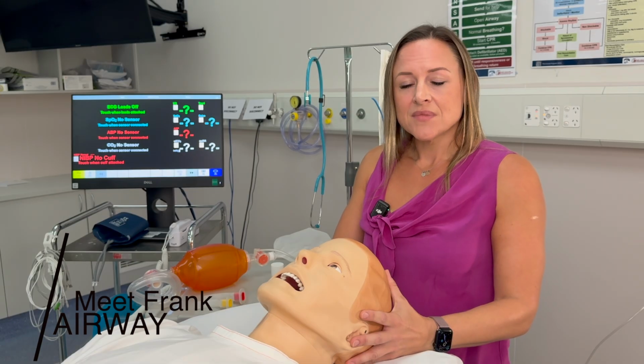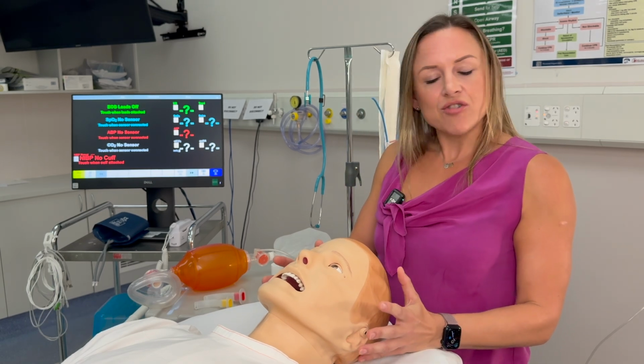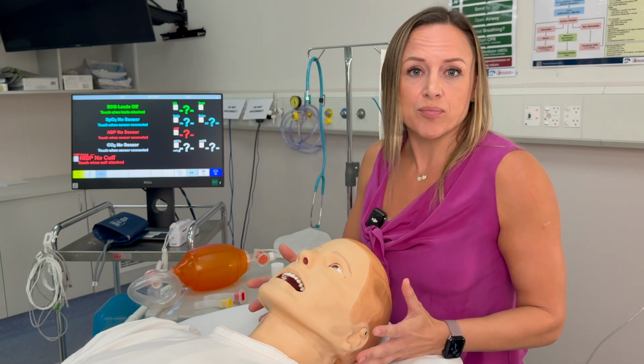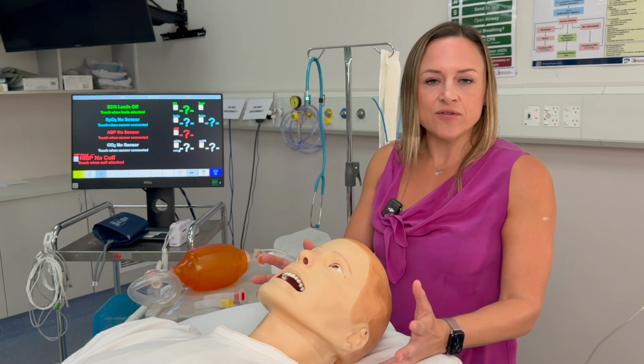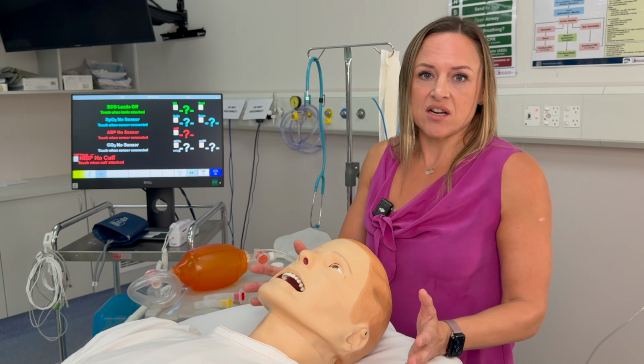So I'm going to introduce you to Frank, and we're going to discuss his capabilities of his airway, breathing, circulation, and disability. So Frank has an anatomically correct airway. We can recreate a variety of different airway concerns that you'll be able to manage appropriately. We can make the active intubation easy, difficult, or unachievable, like in a can't intubate, can't oxygenate scenario.